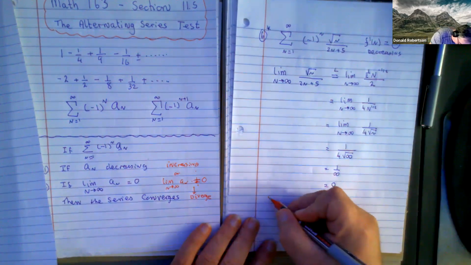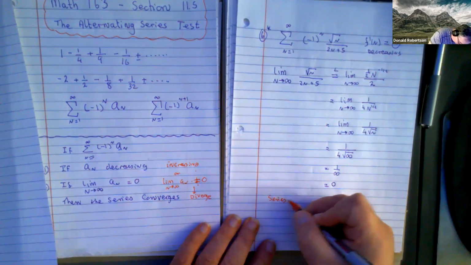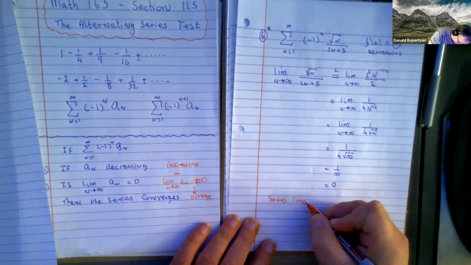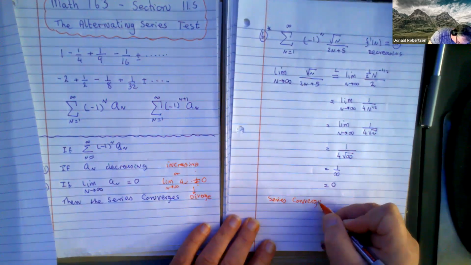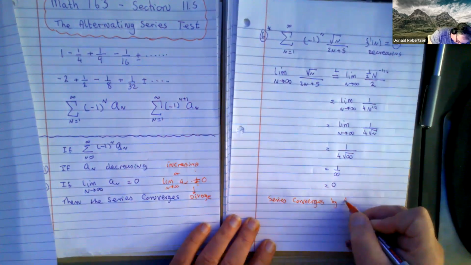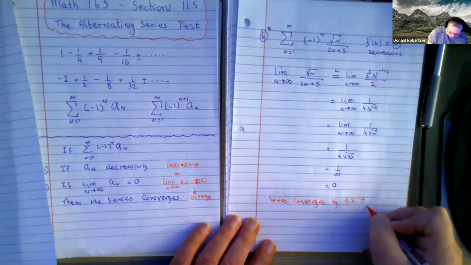Conclusion, the series converges by the alternating series test.